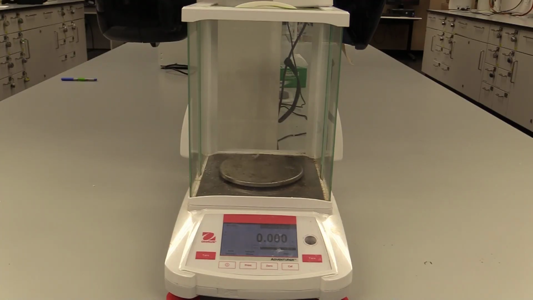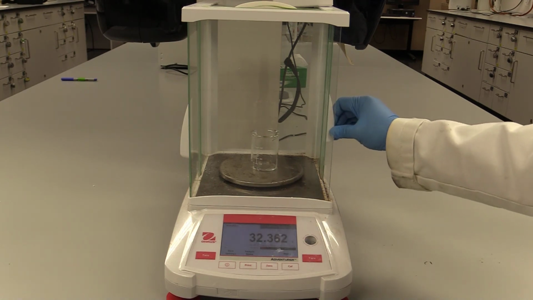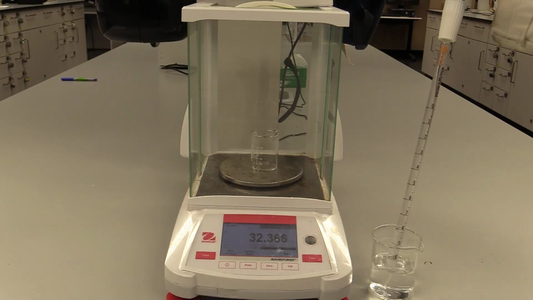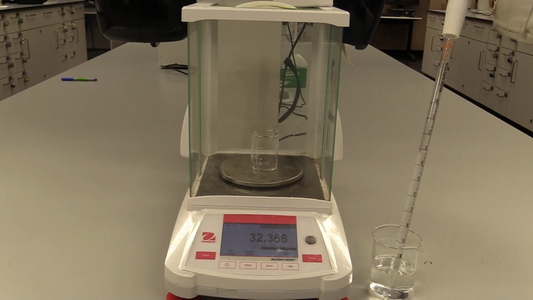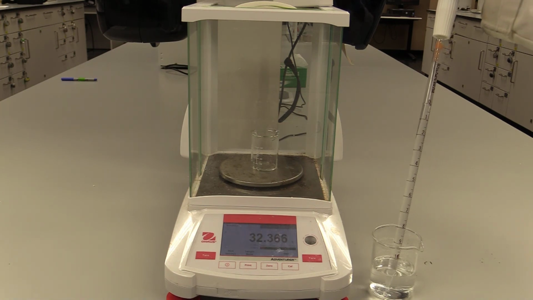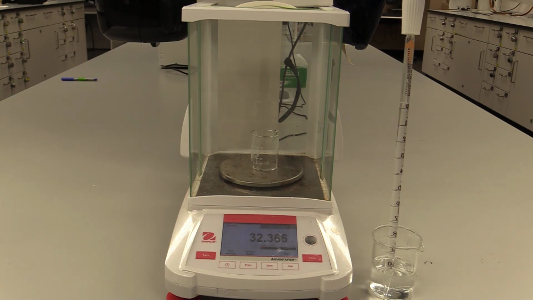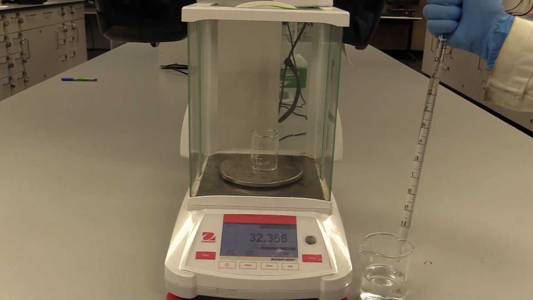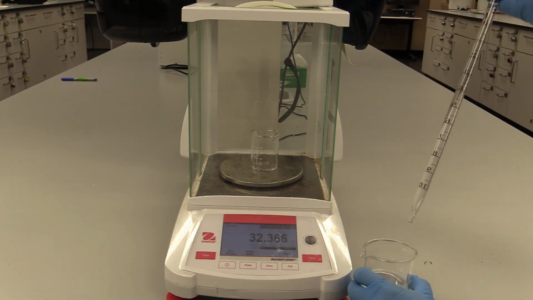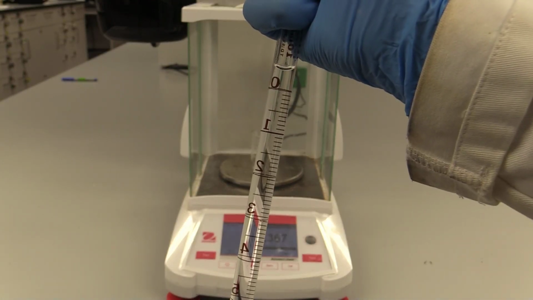Weigh a dry 50 ml beaker. Record all the digits on the balance. Pipette 10 milliliters of deionized water into the 50 ml beaker. Do this by drawing up liquid past the 10 ml mark. Quickly remove the pipette wheel and place your thumb over the end of the pipette. Slowly allow liquid to drain out to the 10 ml mark and put your thumb back on the end of the pipette.